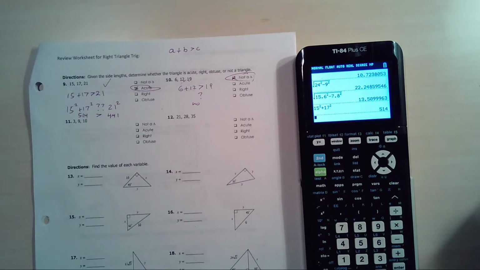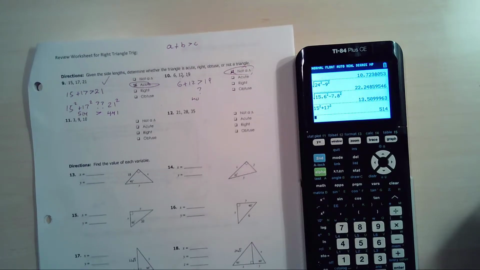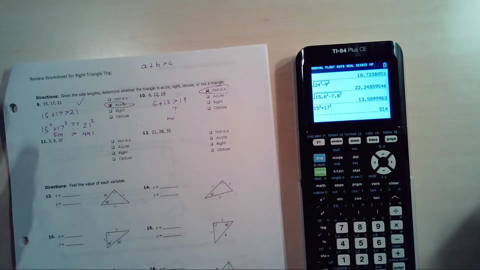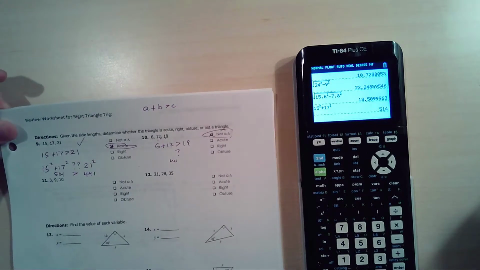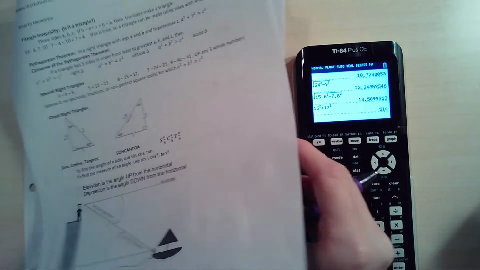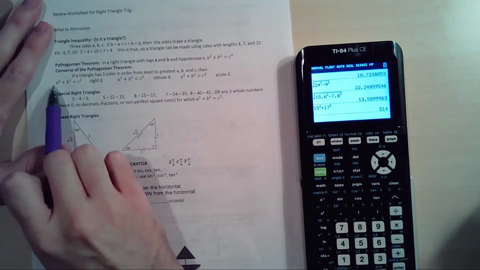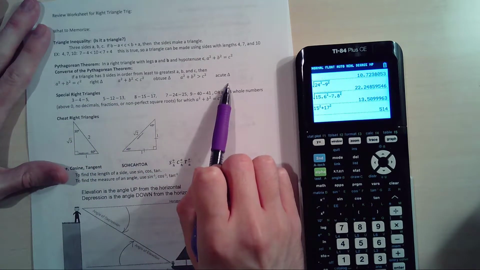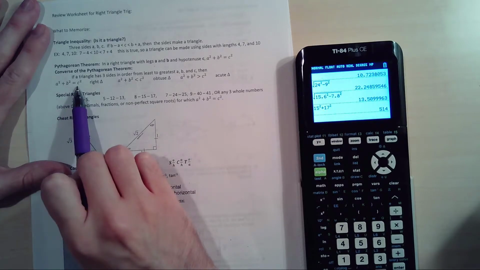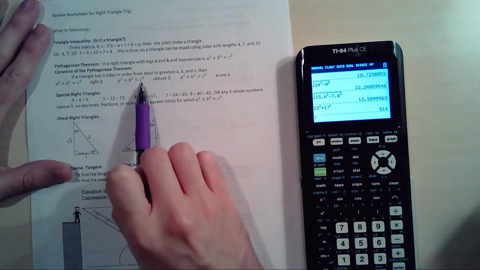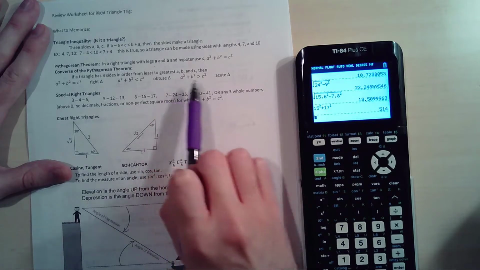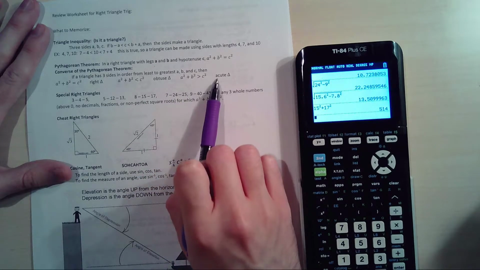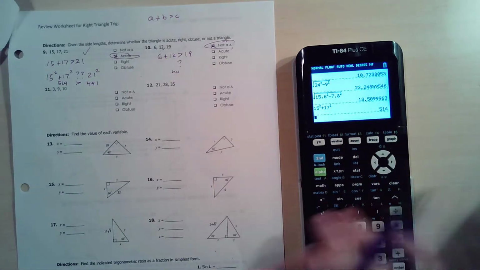All those questions are just like that, so I don't think we need to spend time doing it. Please note, really, just follow along the rules. The front page of this packet helps you figure out if it's acute, obtuse, or right. We kind of just set it up for you right here. Converse Pythagorean theorem: if a squared plus b squared equals c squared, right triangle. If c squared's bigger, obtuse triangle. If a squared plus b squared is bigger, acute triangle. Not much to it.